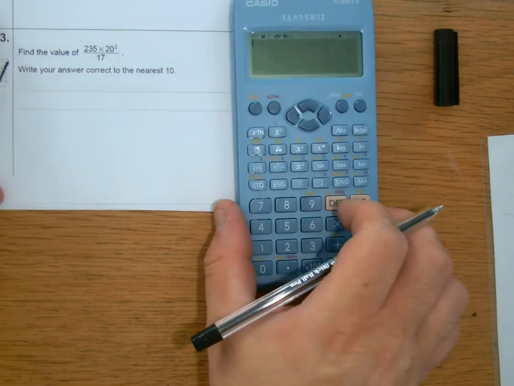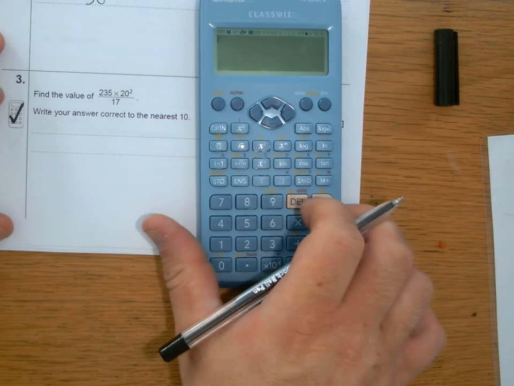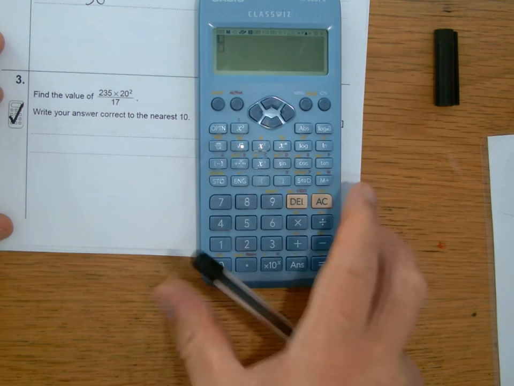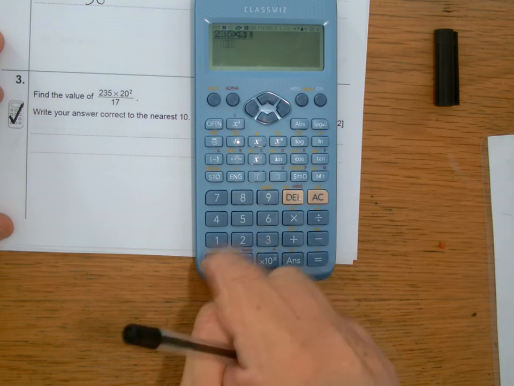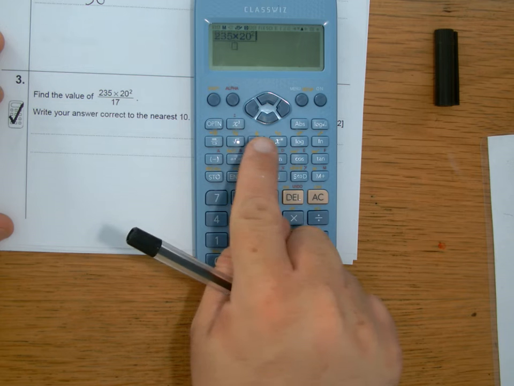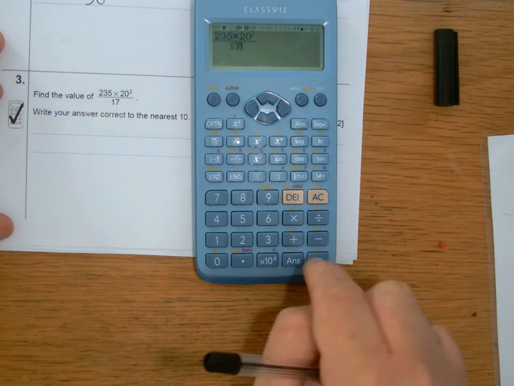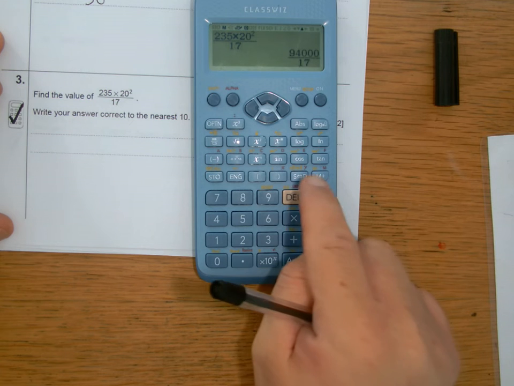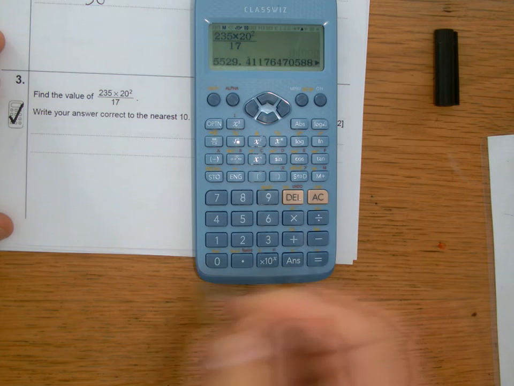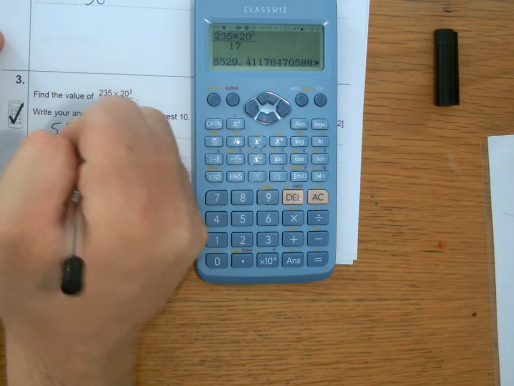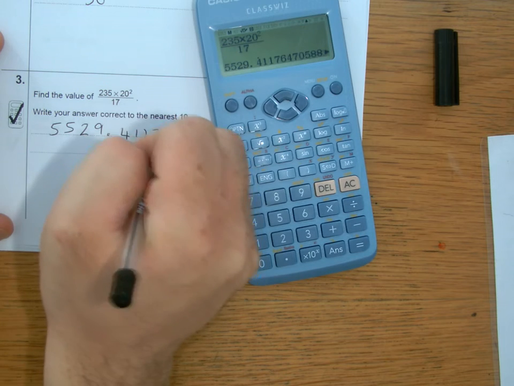Okay, so number 3, we've got another fraction here. So again, press the fraction button here, and on the top you've got 235 times 20 and then squared. Okay, then the arrow down there and press 17 and then press equals, and we get, okay, so we have to press the SD button because it's come out as a fraction. We get that. Okay, so let's write that down. 5529.411. Okay, and you get the picture. Yeah, it just goes on forever.